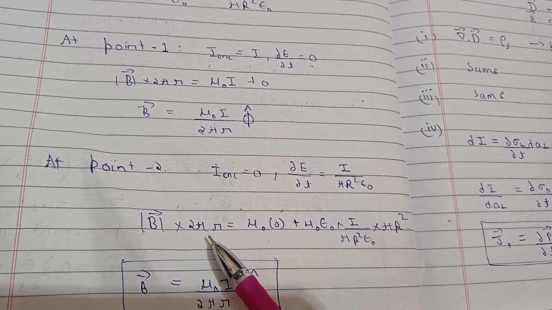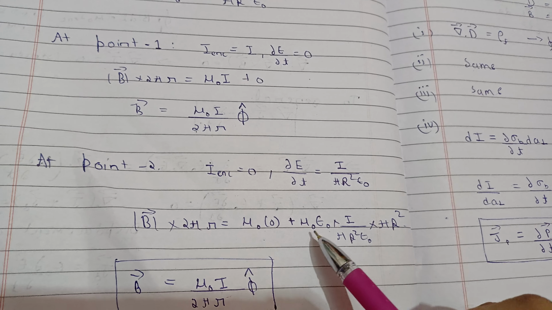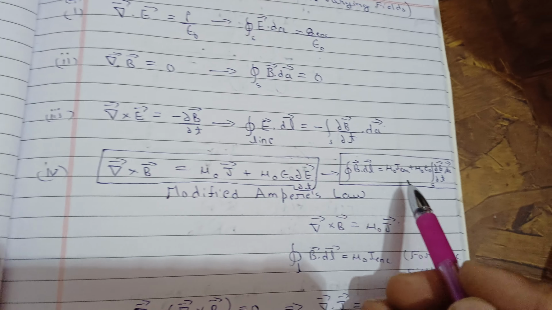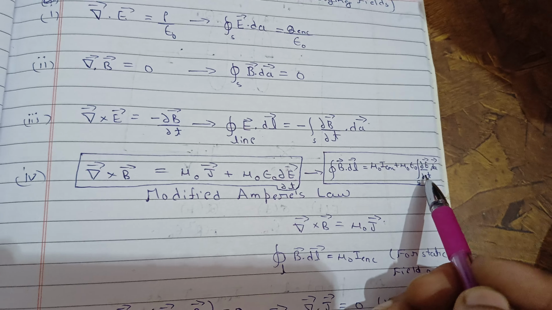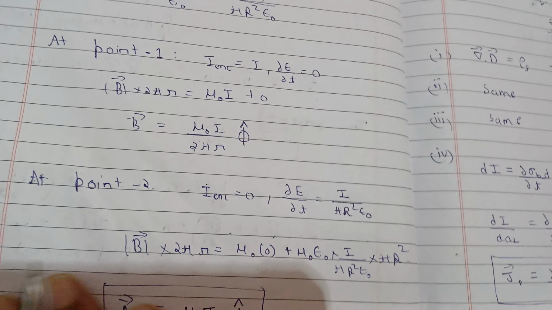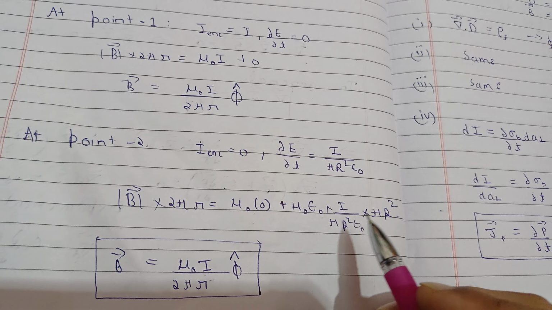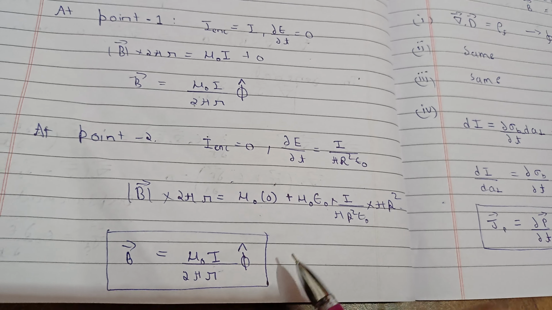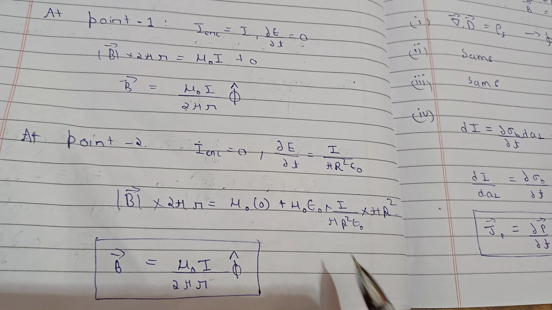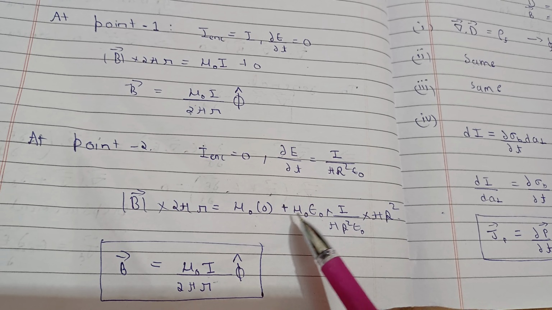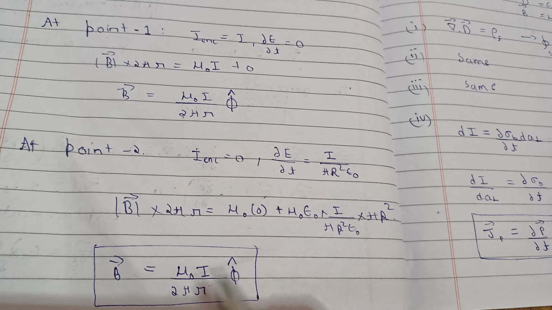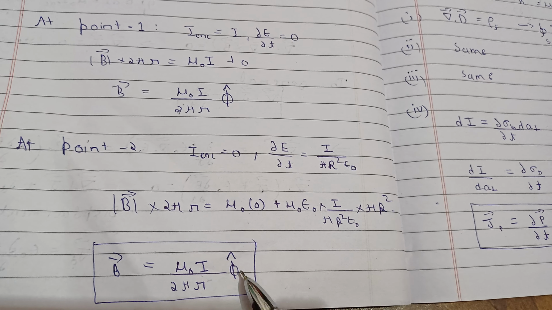Now from here B 2 pi r equals mu naught times this second term, so we are using this equation again. This term will be 0, and this one will work here. So it will be mu naught epsilon naught multiplied by I by pi r square epsilon naught, into pi r square, which is the area through which the electric field is changing. From here this will cancel out, mu naught remains, and this is I, so the equation is solved to B equal to mu naught I by 2 pi r in the phi cap direction.